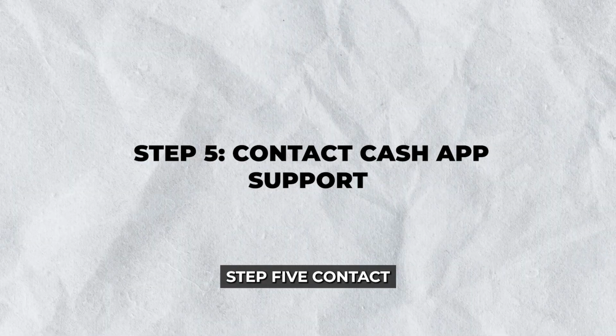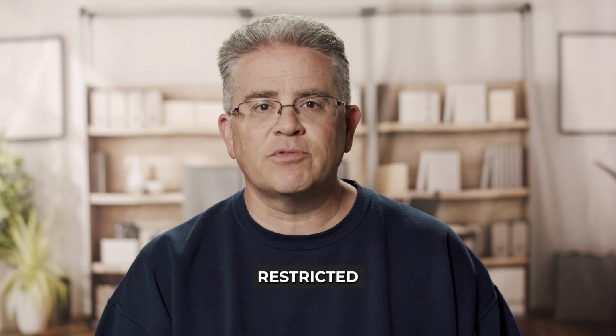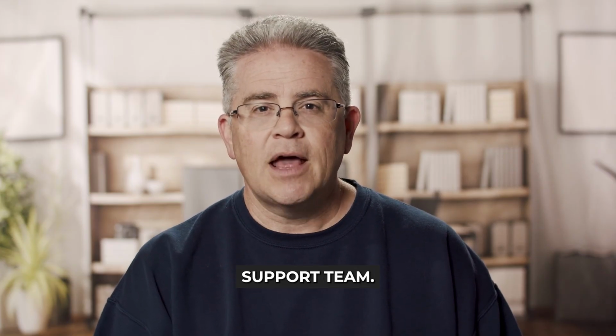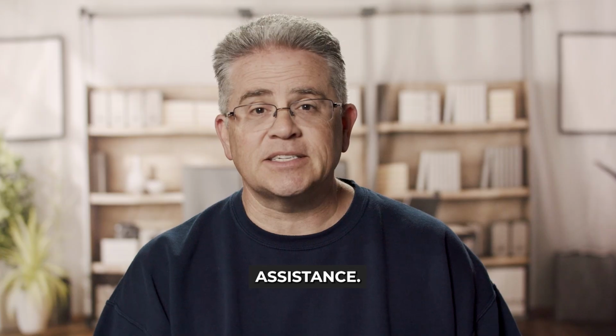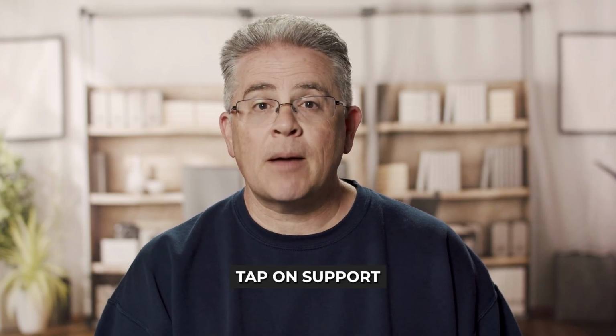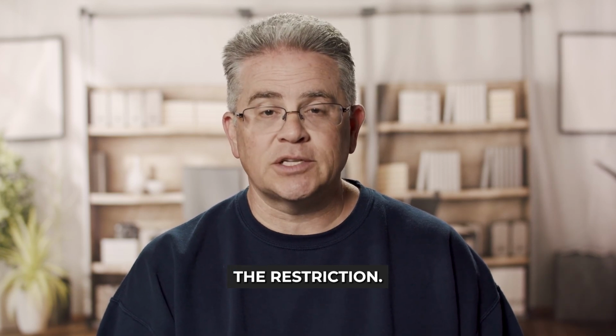Step 5. Contact Cash App support. If all else fails and you're still facing the Sign-Up Restricted message, it's time to reach out to Cash App's customer support team. They can offer more personalized assistance. Here's how. Open Cash App, select your profile icon, tap on support, and follow the prompts to contact them. Prepare to provide additional information about your issue and any error messages you encounter. Live chat or email could provide a resolution or insights into what's causing the restriction.